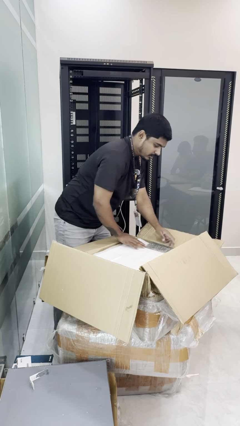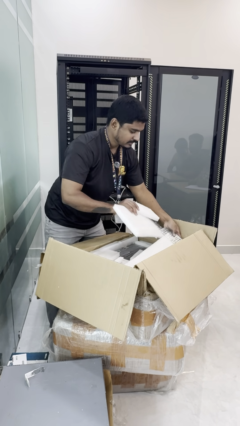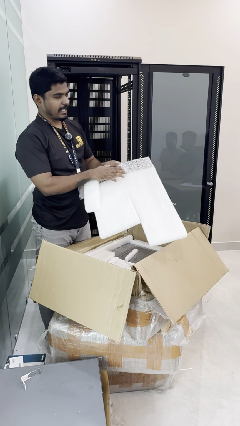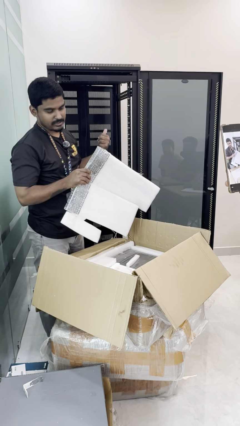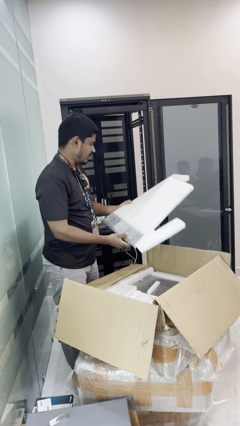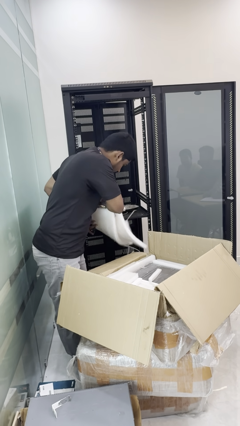These all are clamps. By using these clamps we can fit all the devices in the rack. You can install them in the rack. How to do it, you will learn later. I will show it to you later.